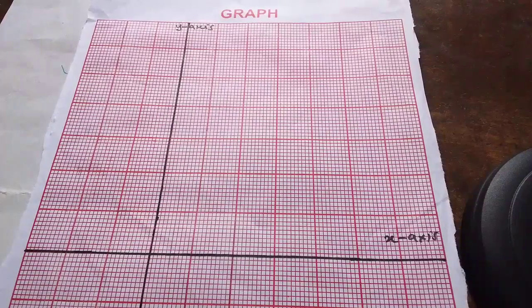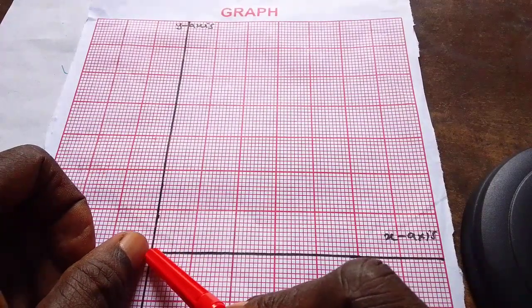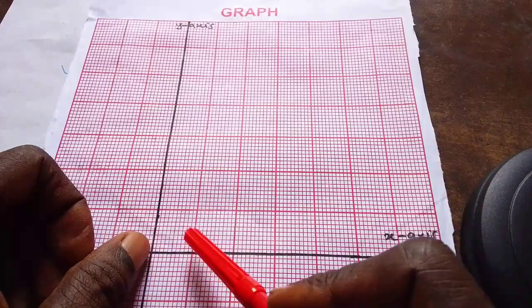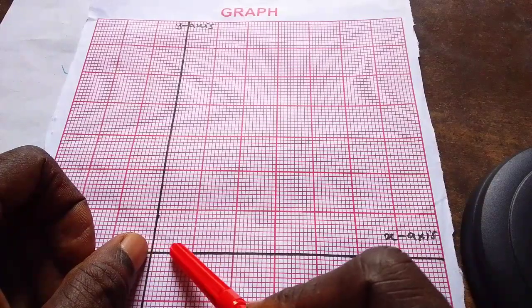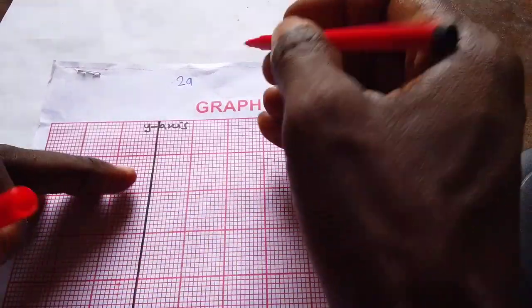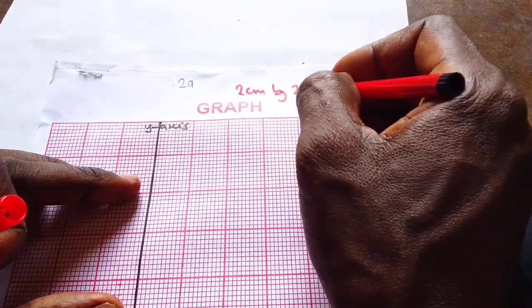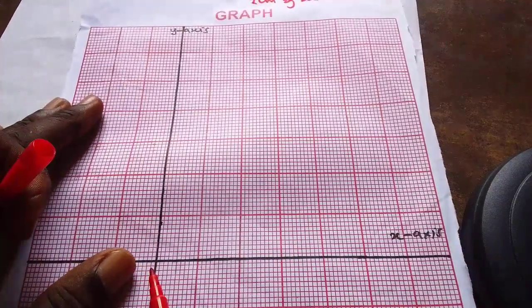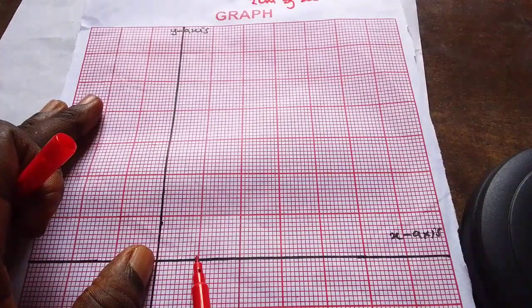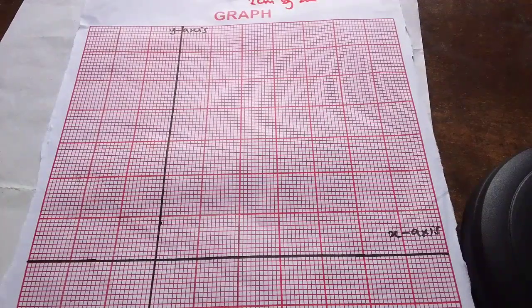Now if you look at this graph, you realize that between one thick line and the other thick line, I'm having 10 lines. So this is a graph for 2 centimeter by 2 centimeter, because from one thick line to the other, I'm having 10 lines.